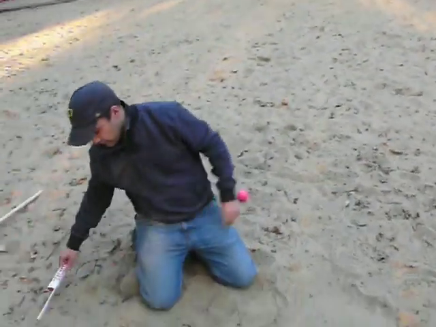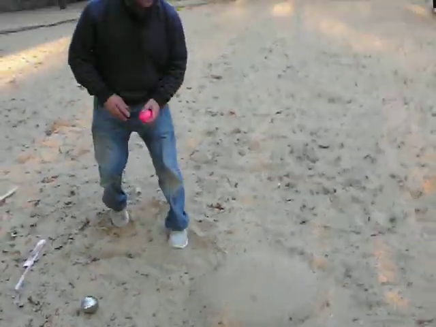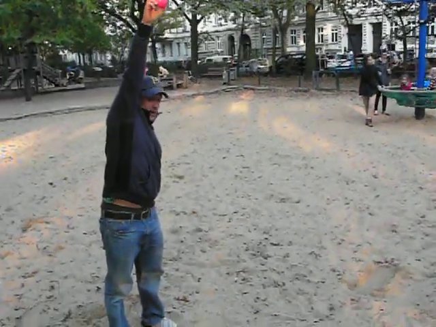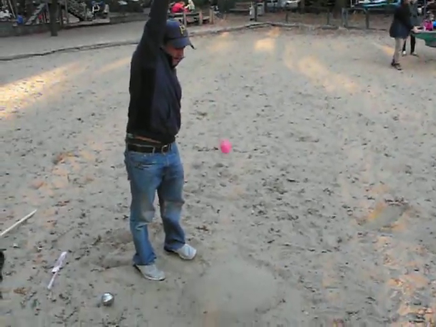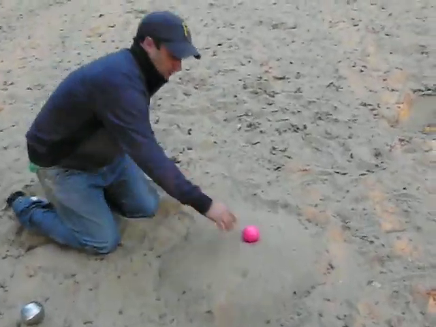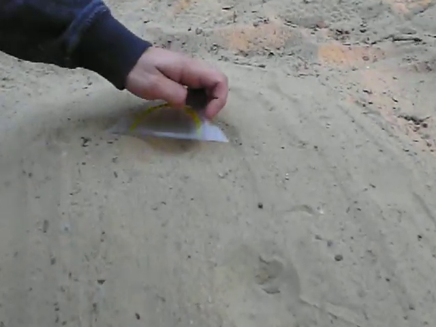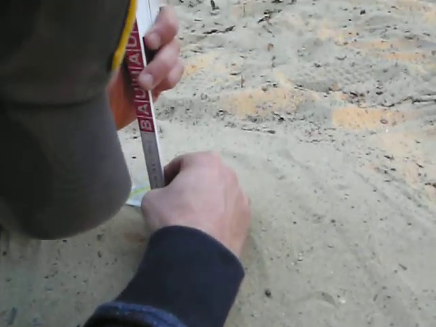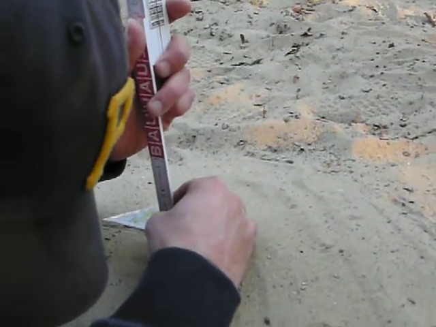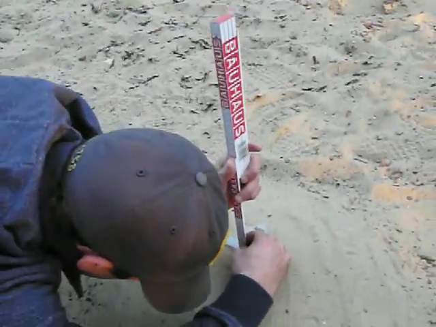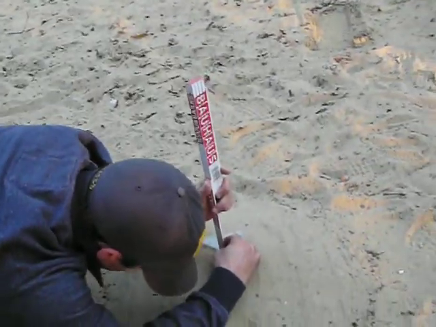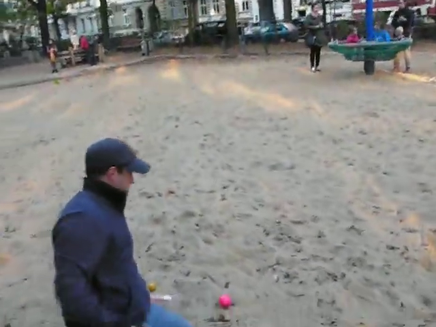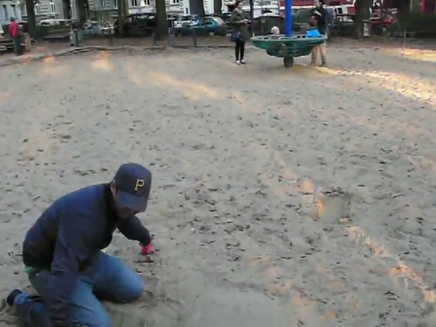So, let's see what happens with the middle size. So now, again extending to the height of 2 meters, I'm dropping. And we'll check out the results. Again, the diameter adjusted for the width of the ruler, and going down to measure. And I find a depth of, well, about 1.7 centimeters. So just 1 millimeter deeper than the first sphere that I used.